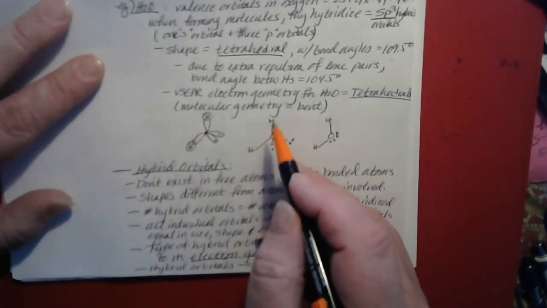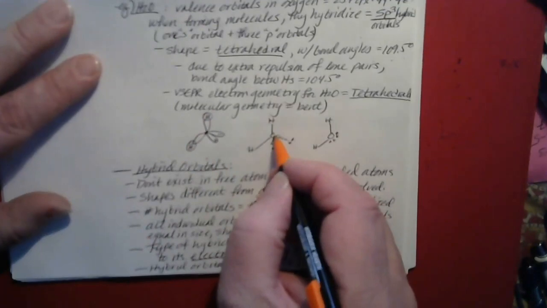Or you could draw it showing just the shape. You can draw it sort of like this. And you notice the hydrogens are bent relative to the oxygen, and the lone pairs occupy positions that fill out the tetrahedron. But of course, when we come to name the molecular shape, we don't count the lone pairs, and so we end up with something like this, bent, in other words.